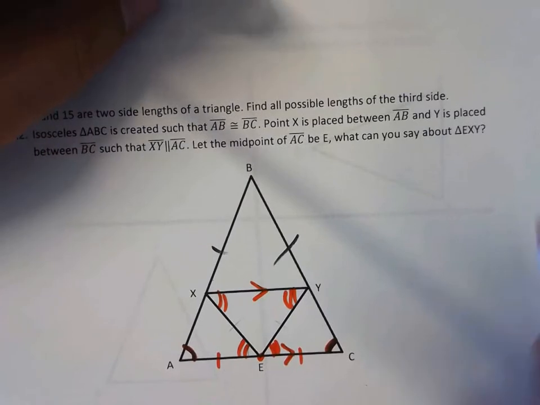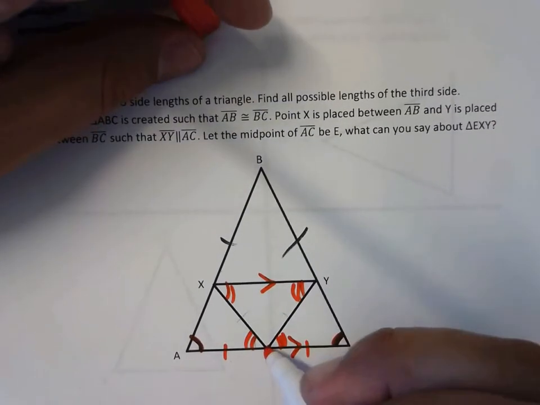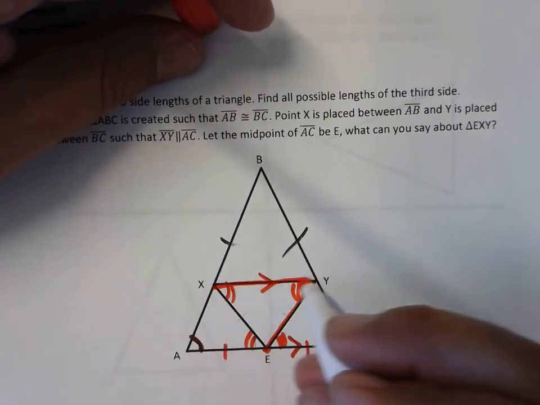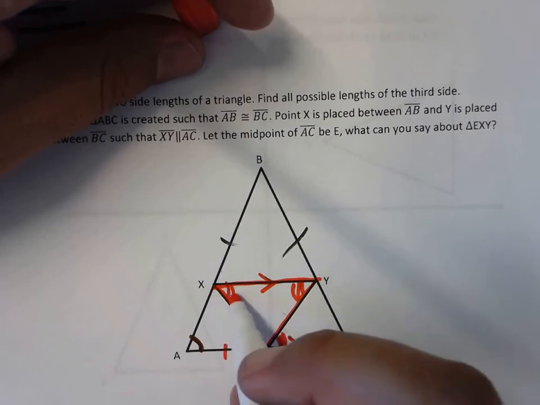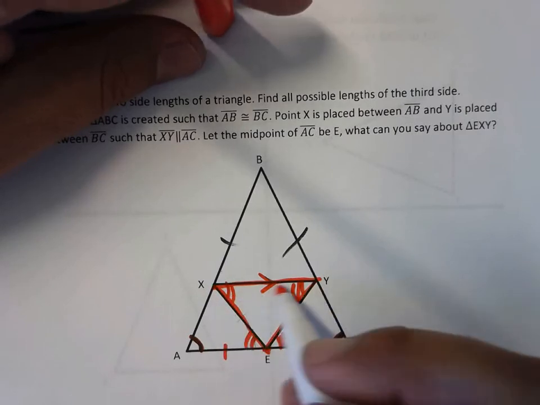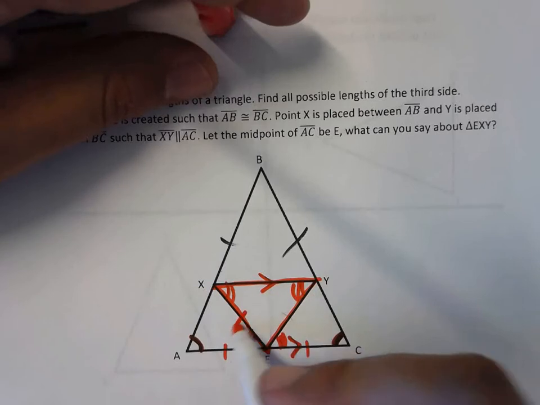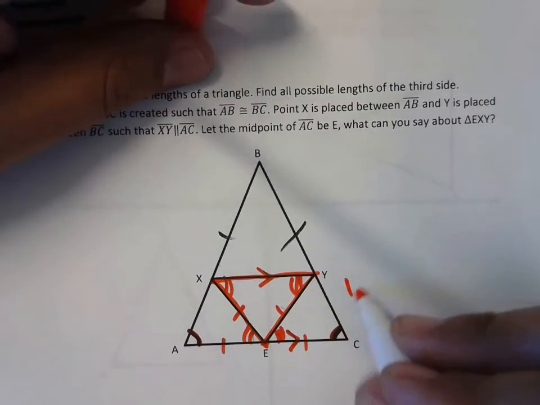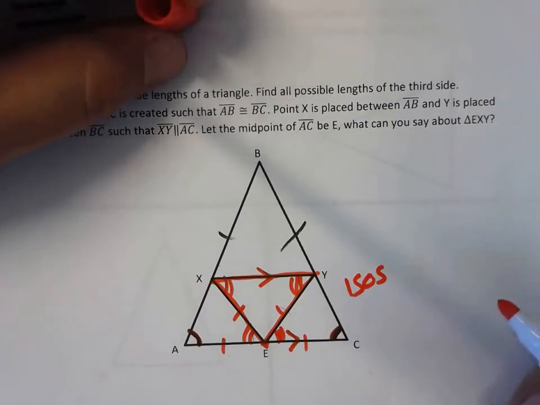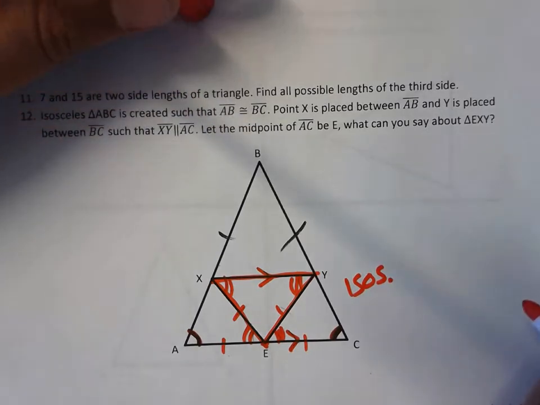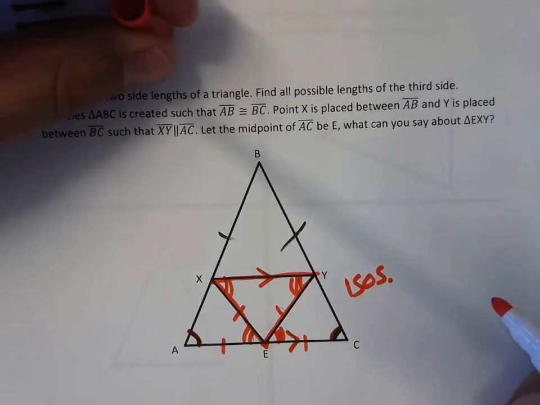What can you say about triangle EXY? Since I've already labeled these two congruent, that means this is congruent to that. It's isosceles. Guaranteed, at least.